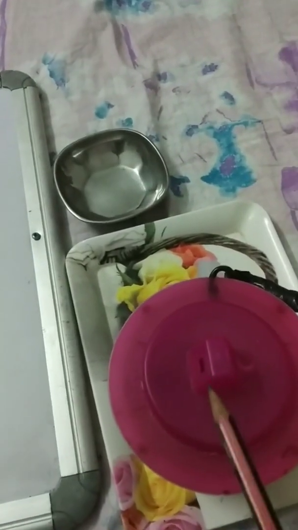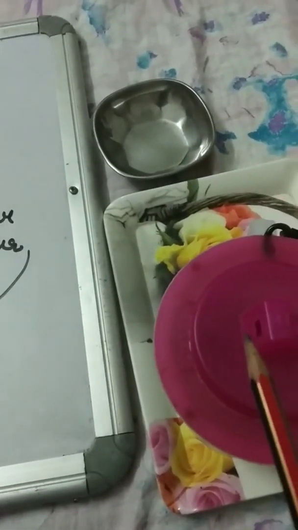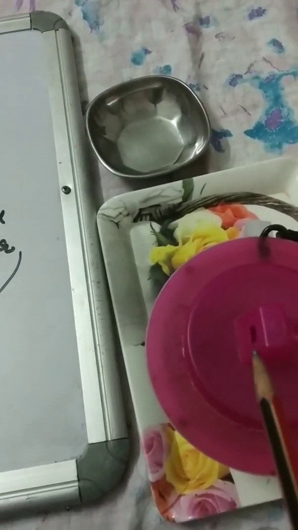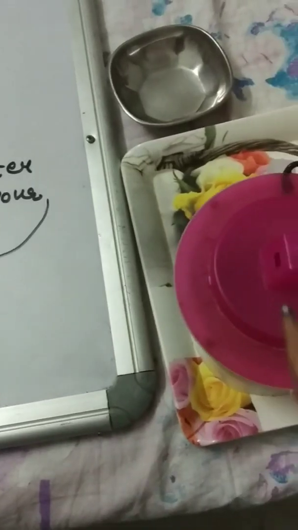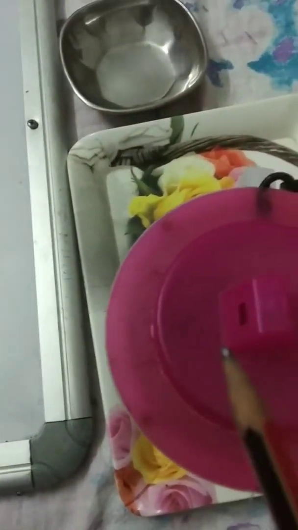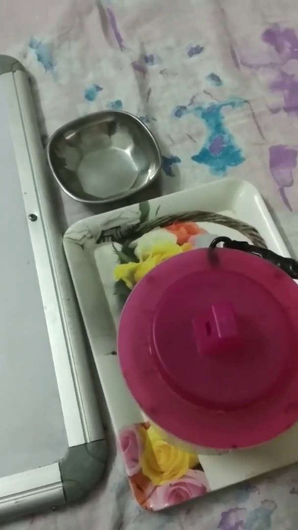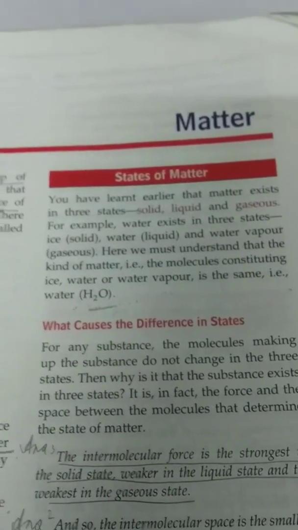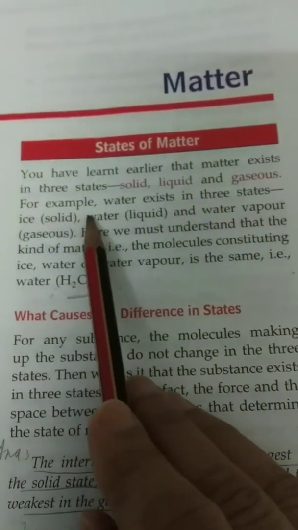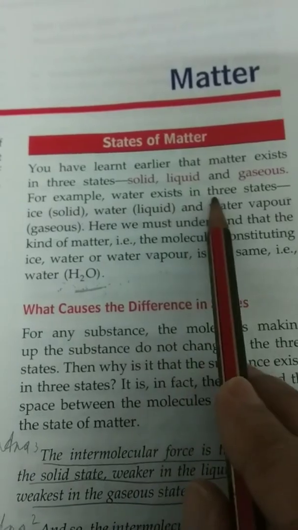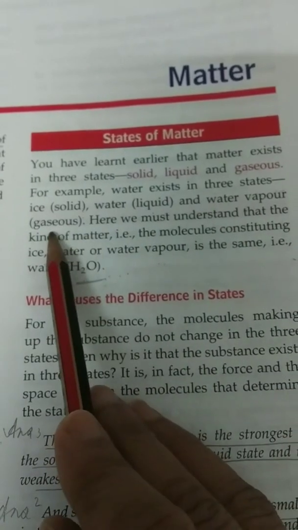That steam means water vapor. It is the gaseous state of water. Which state? Gaseous state of water. Ice, water and steam. That steam is the vapor state, meaning the gaseous state of water. See in the book, which example have they given of 3 states? Water. Water exists in 3 states: ice, solid; water, liquid; water vapor, gaseous.